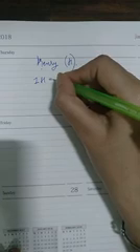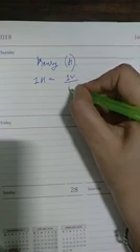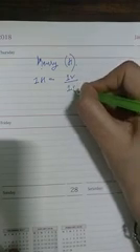So 1 Henry: the self-inductance of a coil is 1 Henry when an induced EMF of 1 volt is set up in a coil due to a current changing at the rate of 1 ampere per second. Remember the definition, which is given in the book also.